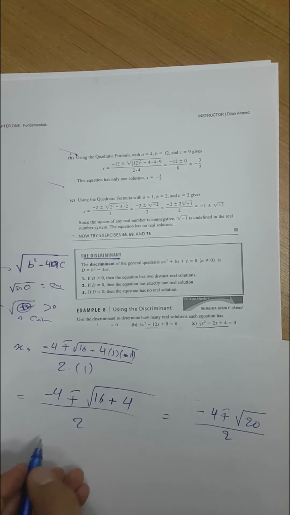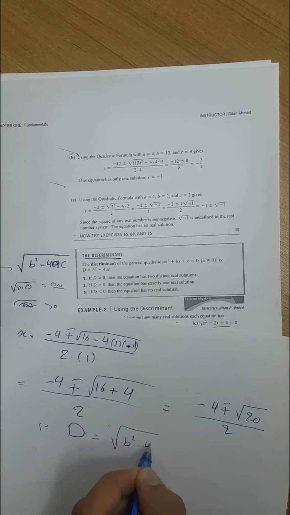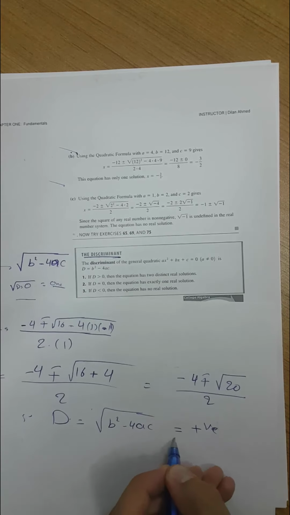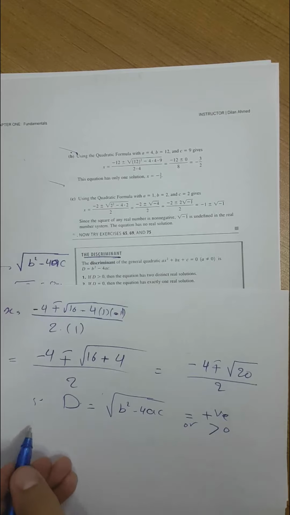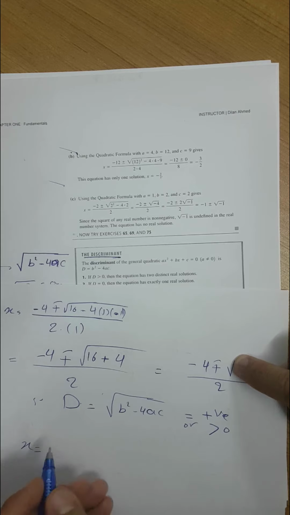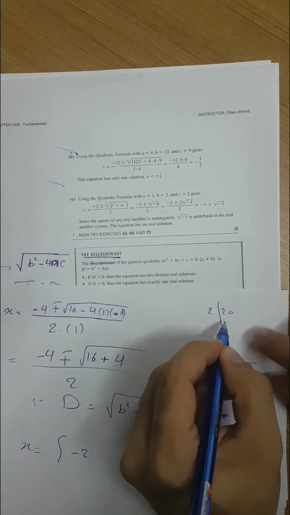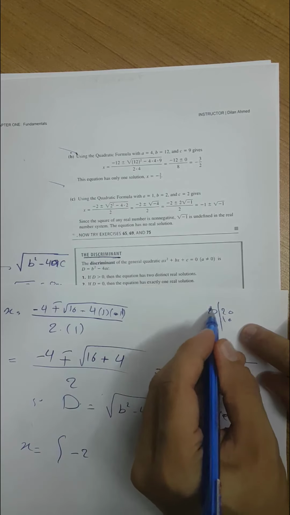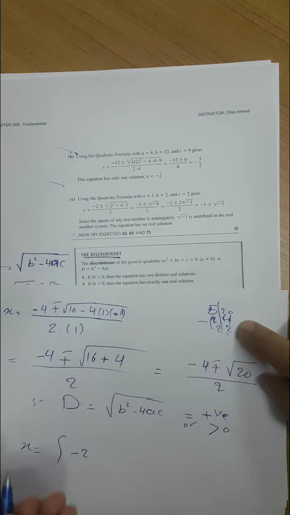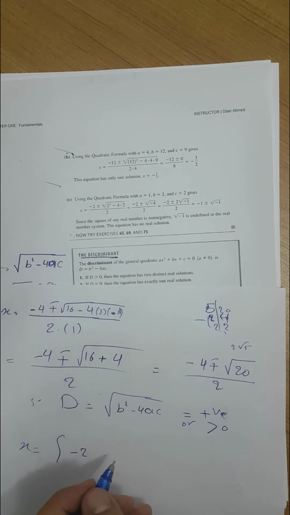Because D is equal to b squared minus 4ac is positive, or greater than 0, I mean, how many solutions do we have? We will get two solutions. It's equal to minus 2 and the square root of 20 is the square root of 5 times 4, which is 2 square root of 5, and 2 divided by 2 is equal to 1.